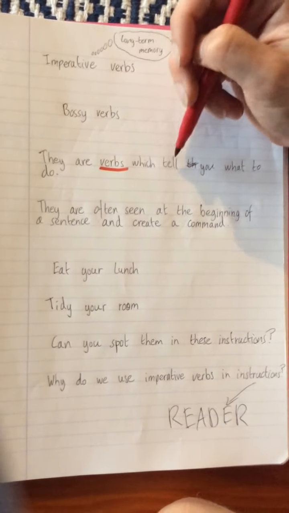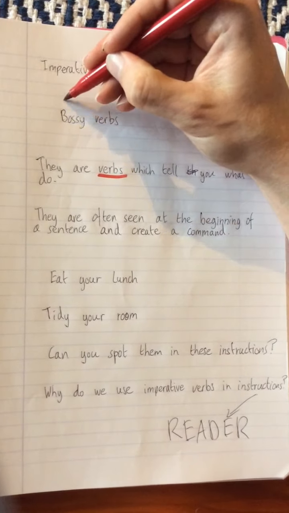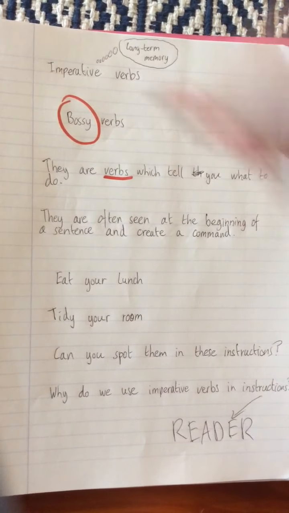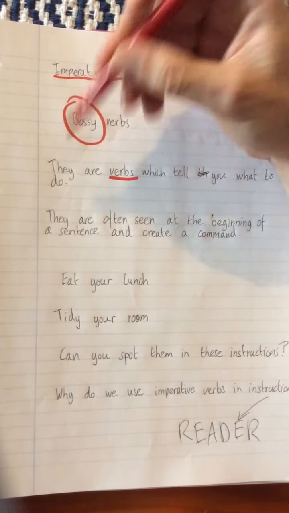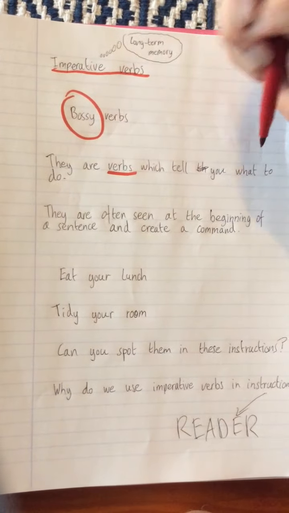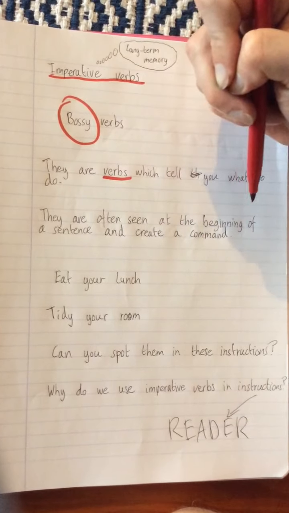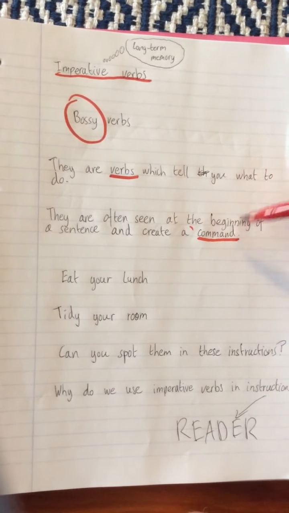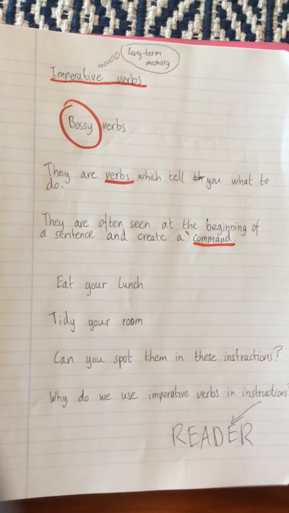Right, well, what are imperative verbs? They are verbs which tell you and the reader what to do. That is why bossy verbs was a great name for them. But remember, adults want you to forget, but you're not going to do that. You're going to remember that they're called imperative verbs. You often see them at the beginning of a sentence, and they create a command. It's not asking you to do something, it's telling you to do something.